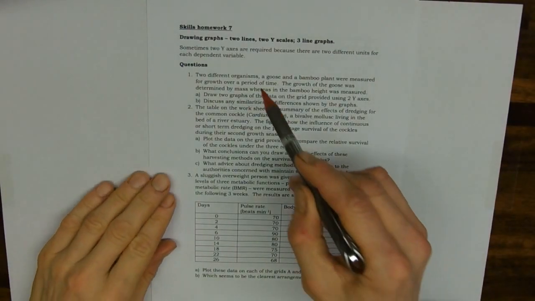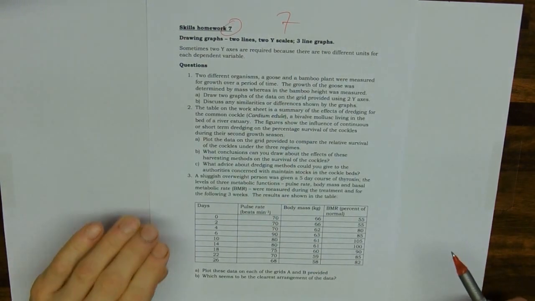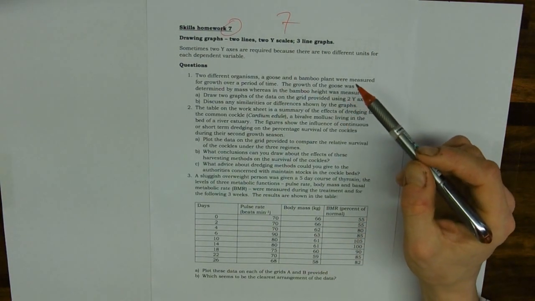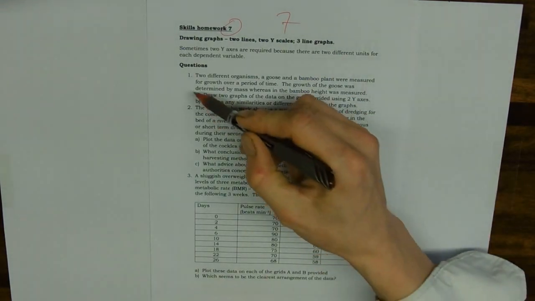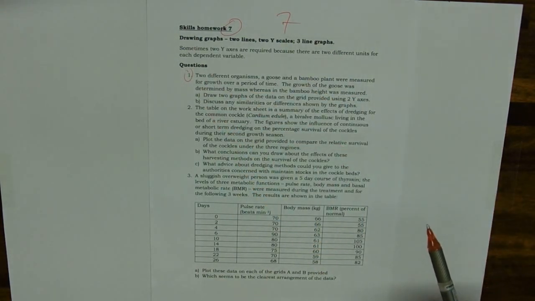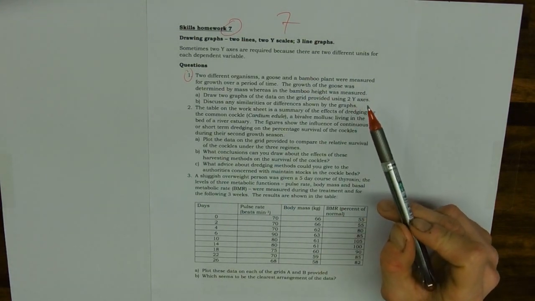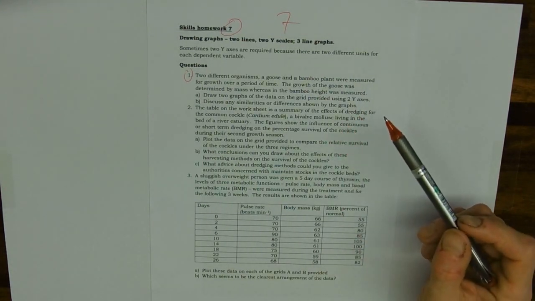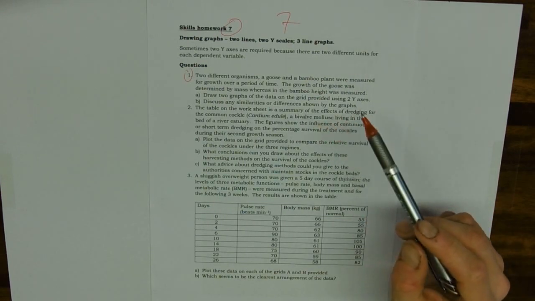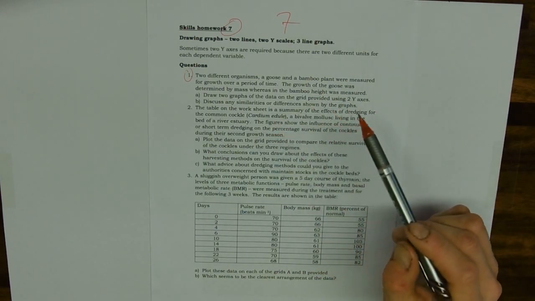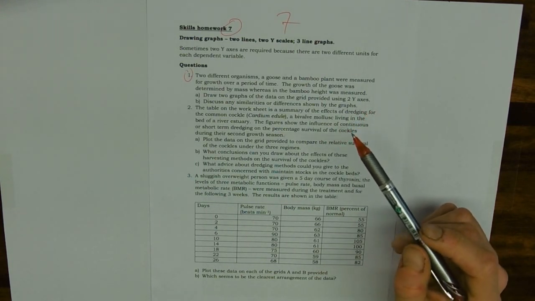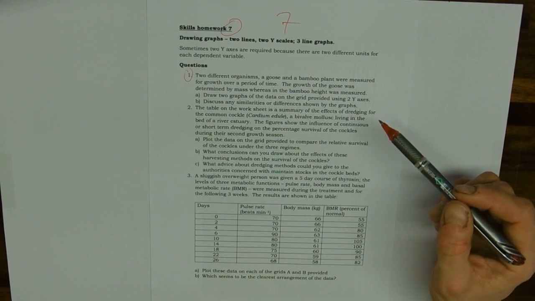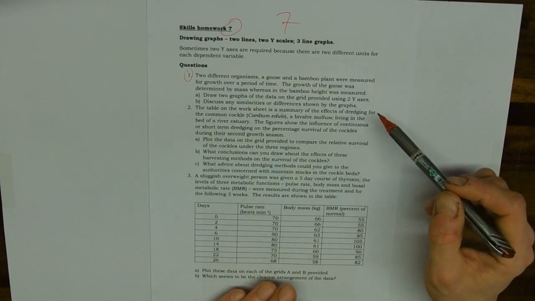We are up to skills homework 7. Drawing graphs, 2 lines, 2 scales, 3 line graphs. So, question 1. 2 different organisms, a goose and a bamboo plant, were measured for growth over a period of time. We're measuring mass with the goose and height with the bamboo. So 2 different organisms, 2 different things we're measuring. Draw 2 graphs of data on the grid provided using 2 y-axes, and then similarities and differences.